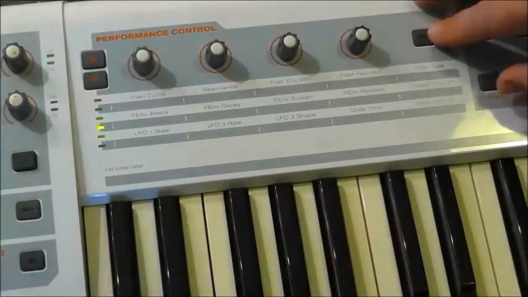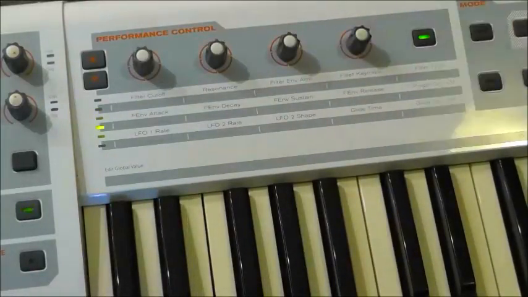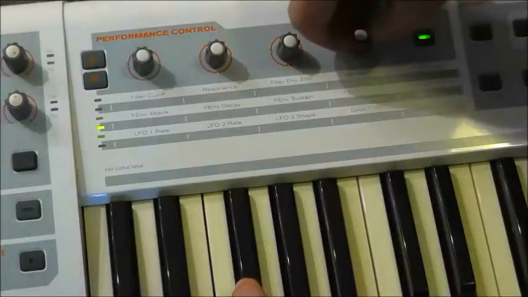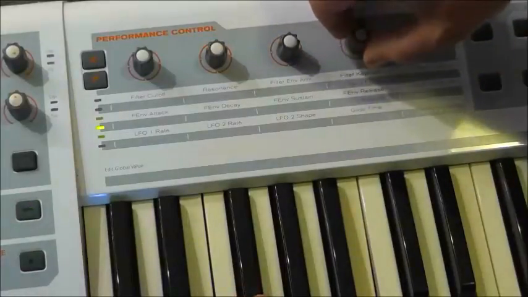And we'll use our switch over here to change that to a poly pad. Maybe give it a bit more release so that it fades out nicely.